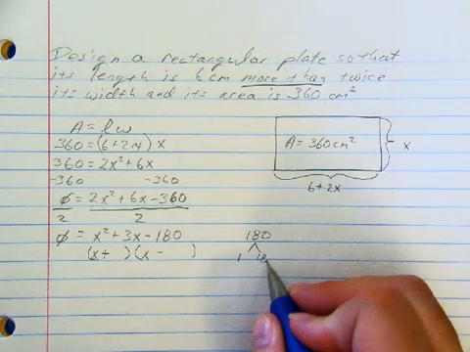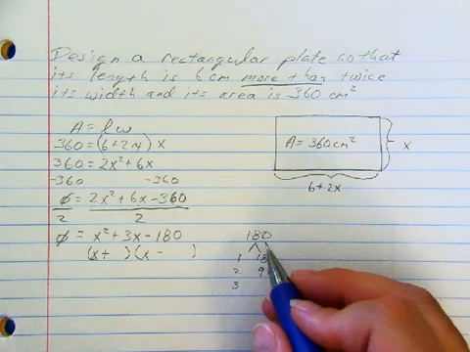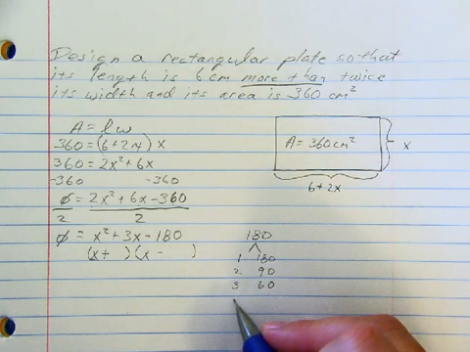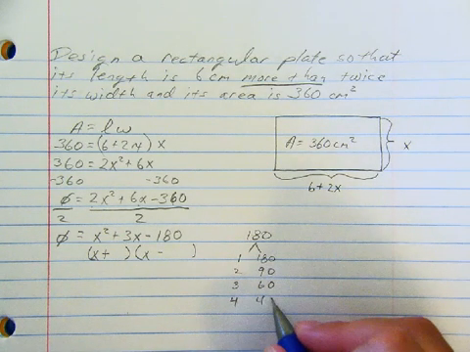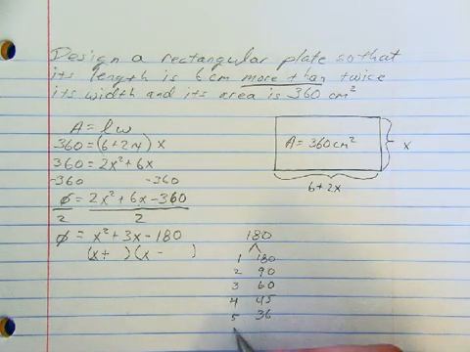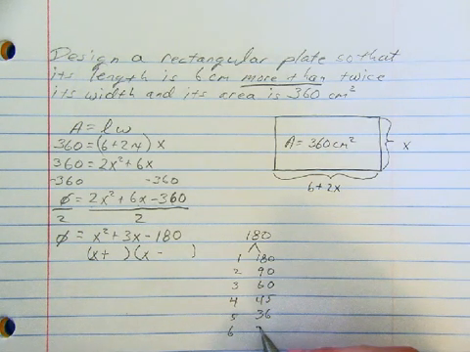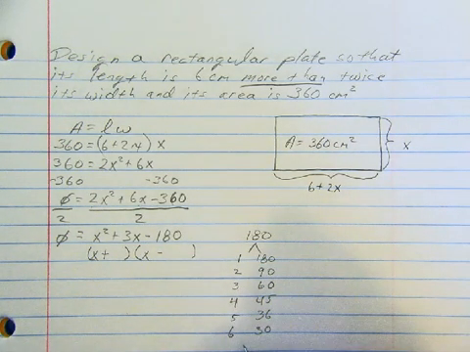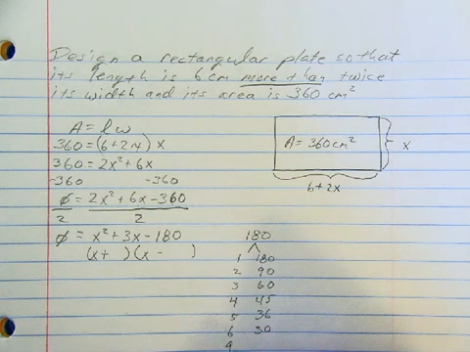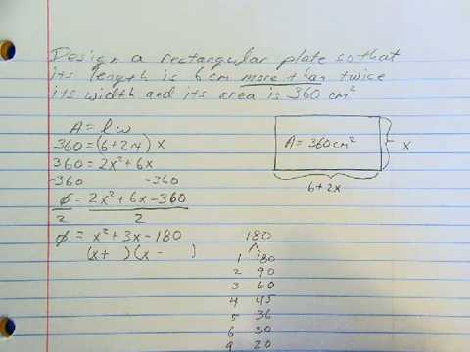So 1 and 180, 2 and 90, 3 and 60, 4 and 45, 5 and 36, 6 and 30, see 8, no, 9 and 20, 10 and 18.